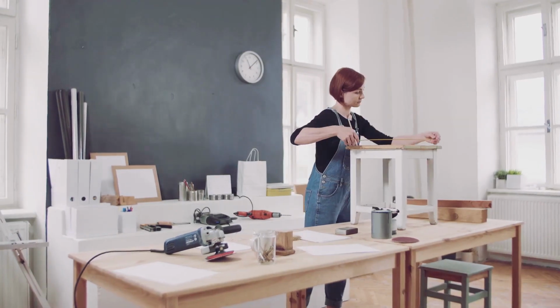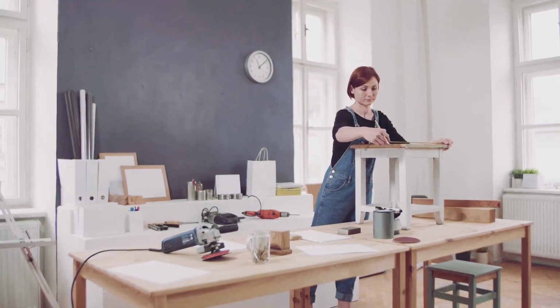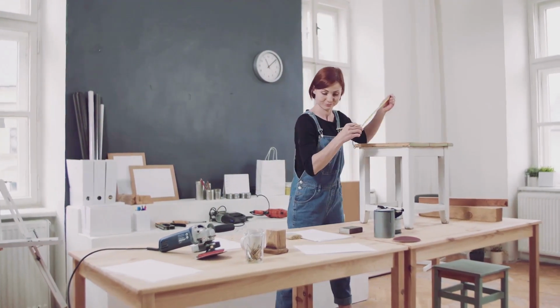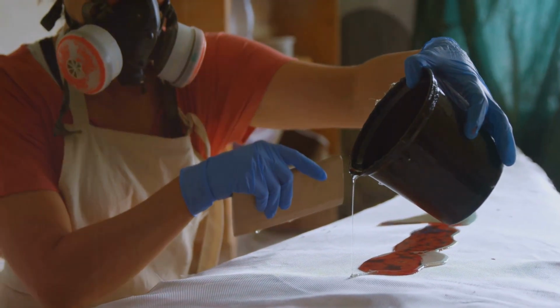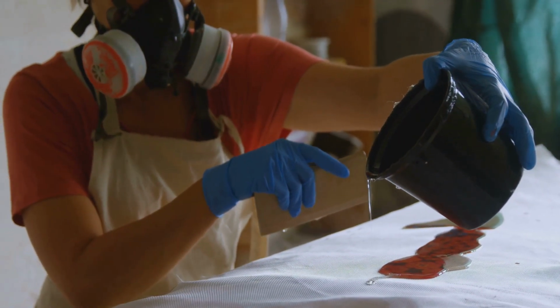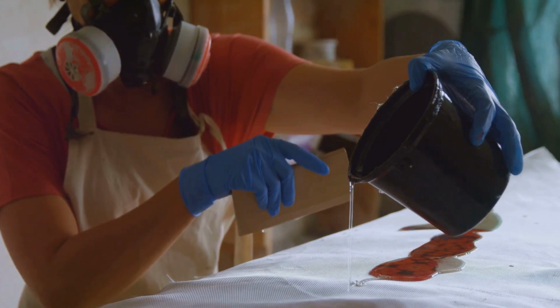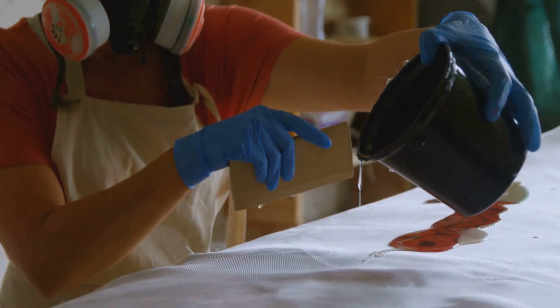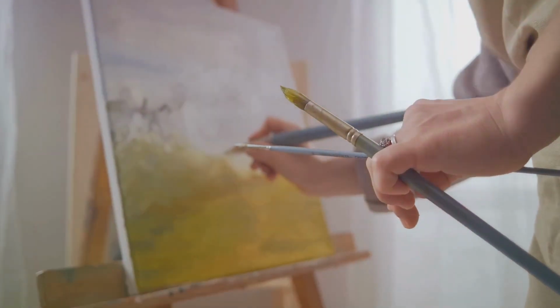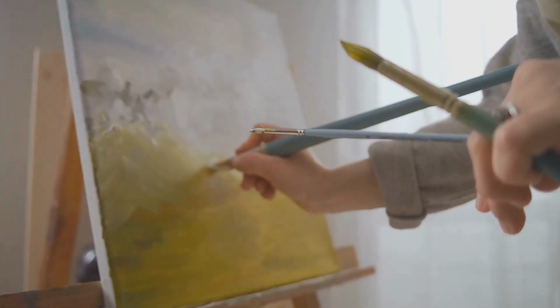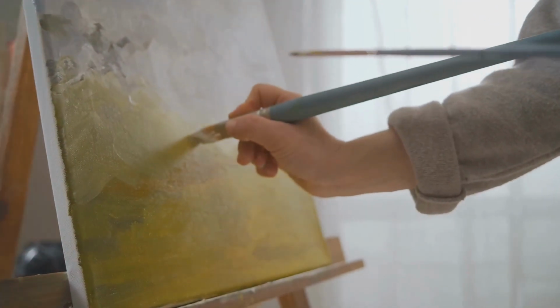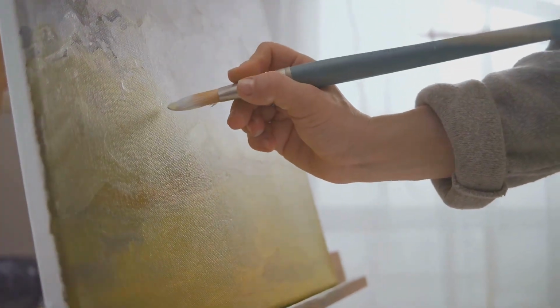Today, I'm diving into the fascinating world of art restoration. This is a process that combines history, science, and a lot of patience to bring artworks back to life. Let's explore the techniques used for different mediums and time periods.